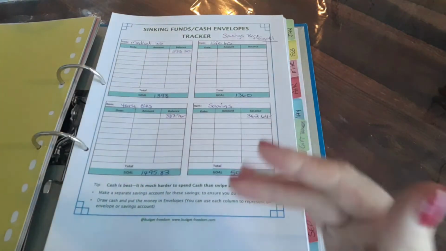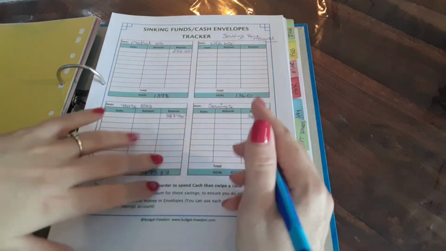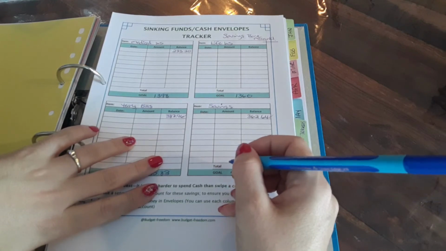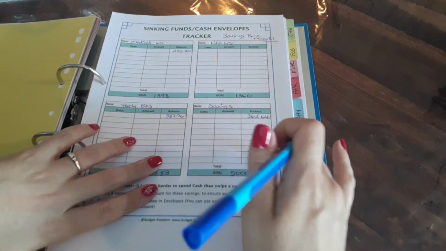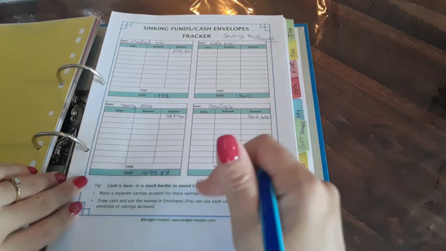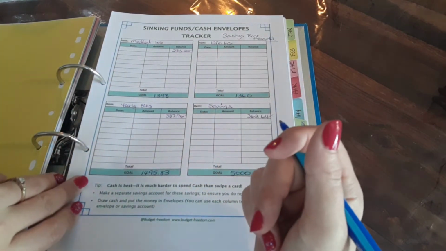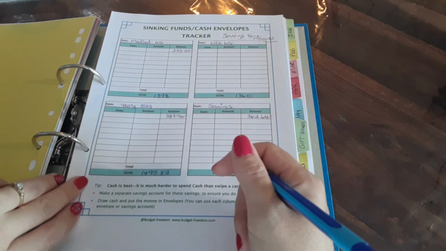The smaller ones are short-term goals. So things that you're going to be able to save for more quickly, that you don't need as many lines for, and it's easier to have them on one sheet so that you can very quickly come and see where you're at and how fast you're proceeding with your different sinking funds.